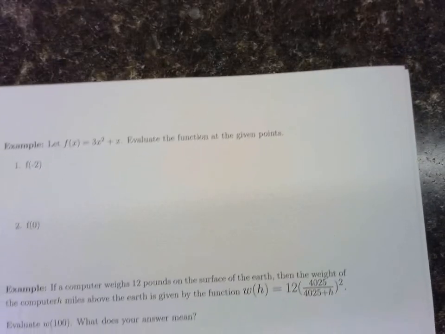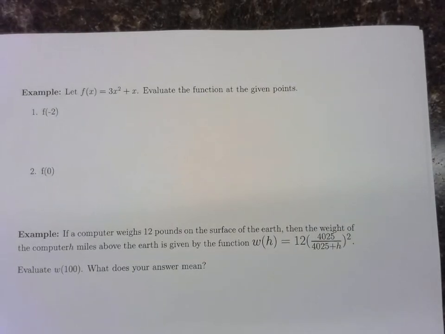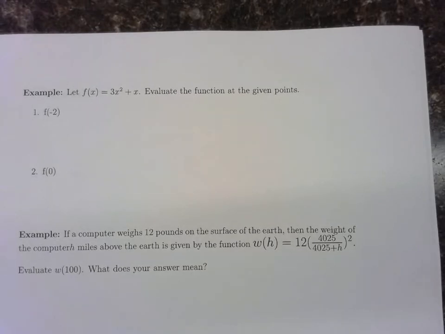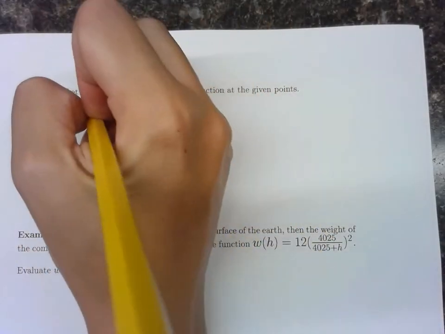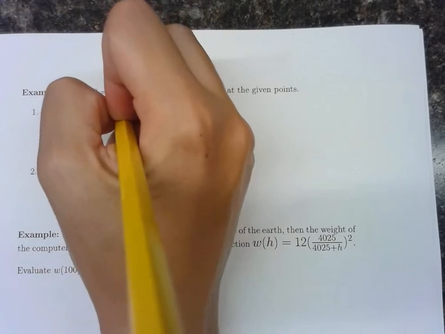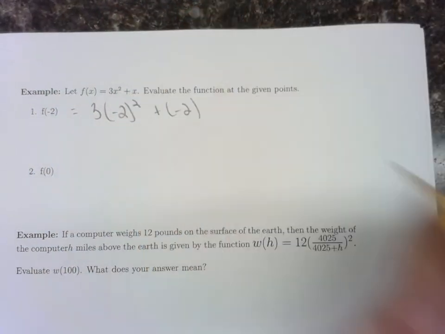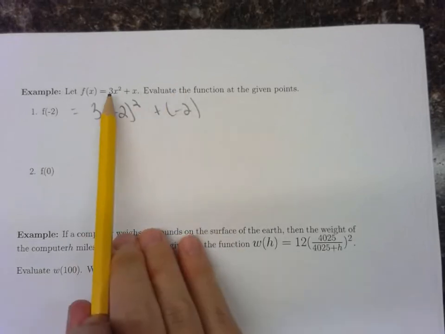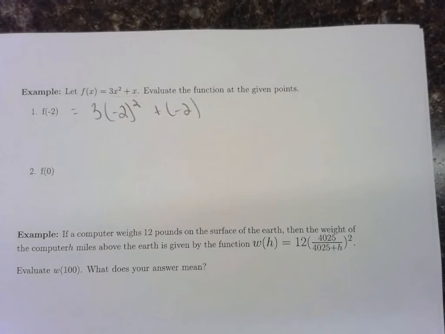Okay, on to page 5. It looks like we're almost through with function notation here. So top of page 5, another example. It says let f of x equals 3x squared plus x. Evaluate the function at the given points. So let's do f of negative 2 first. That means to input negative 2. When we input negative 2, our function tells us to take the input, square it, then multiply by 3, and then add the input. Notice it looks exactly like this function I just wrote, but instead of x, I've got the input value.